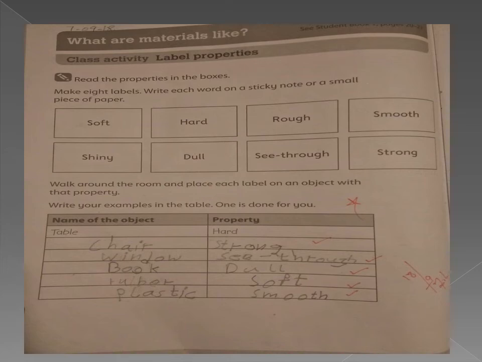Write your examples in the table. One is done for you. Name of the objects and the property. Yes class, this is the class activity. If we were in class, we would do this activity in the class. But now you can consider that you are in a class, and think about which things you found in the class.